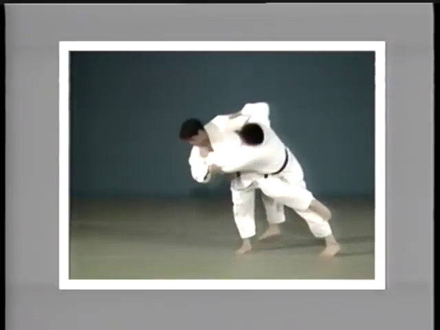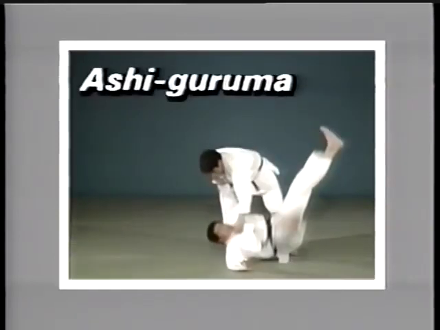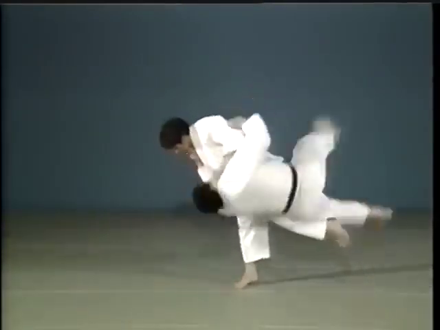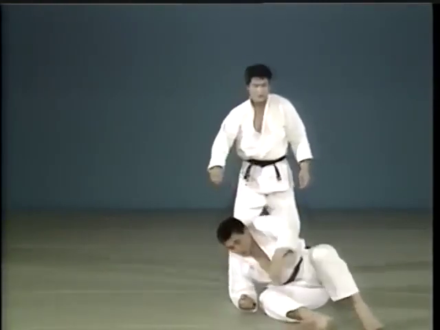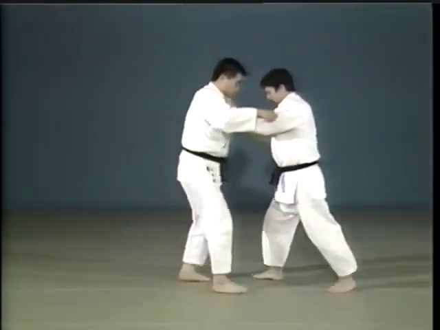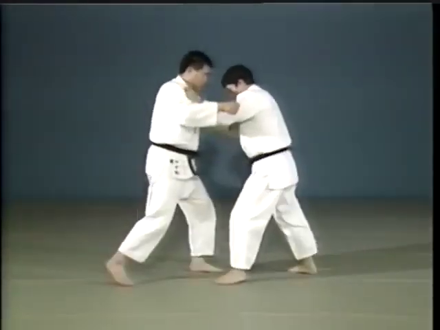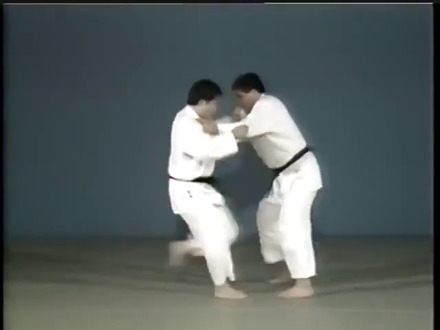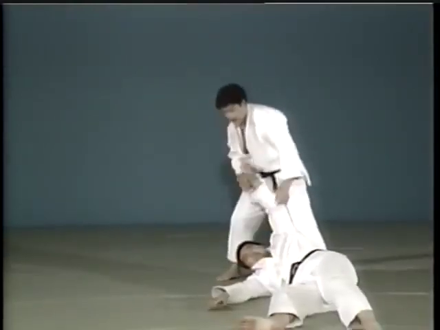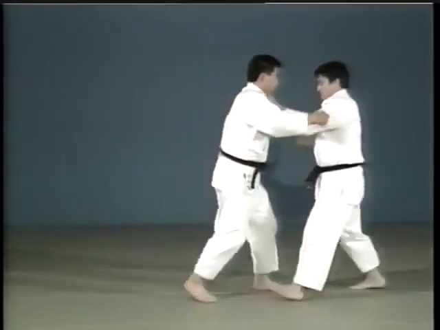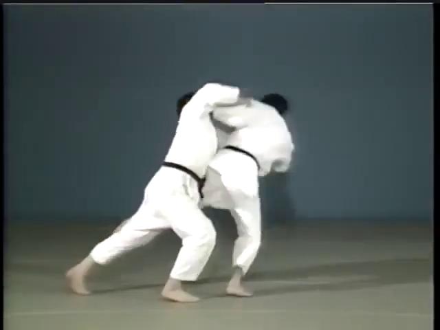Ashiguruma. In Ashiguruma, you place your foot on your opponent's knee and throw with that as an axis. It's the same principle as Hizaguruma. Here an Osotogari is followed by Ashiguruma. First you execute Osotogari. When your opponent responds by withdrawing his left foot, you follow with Ashiguruma.